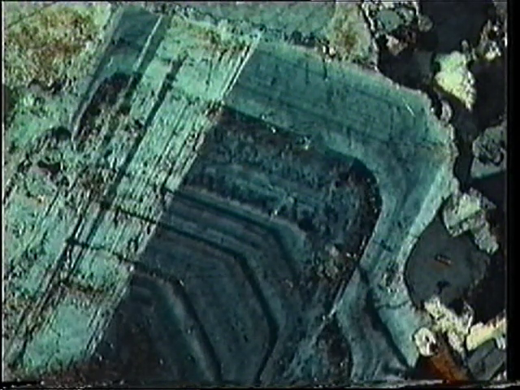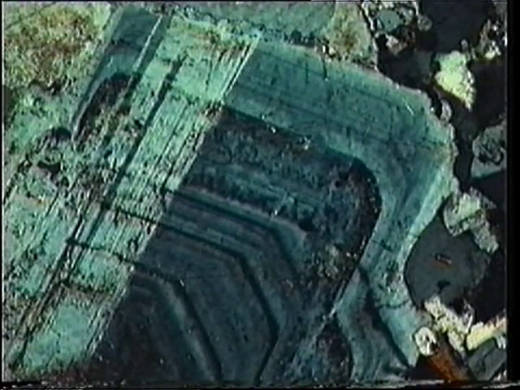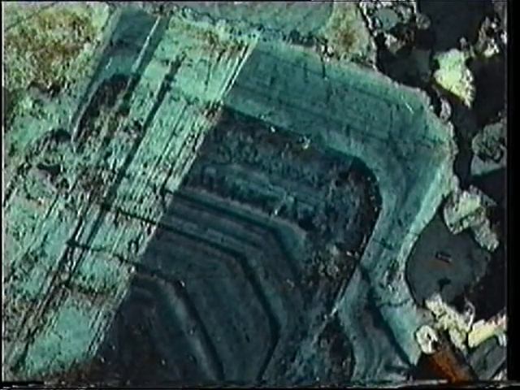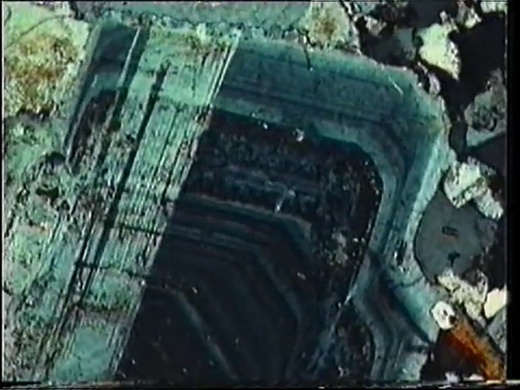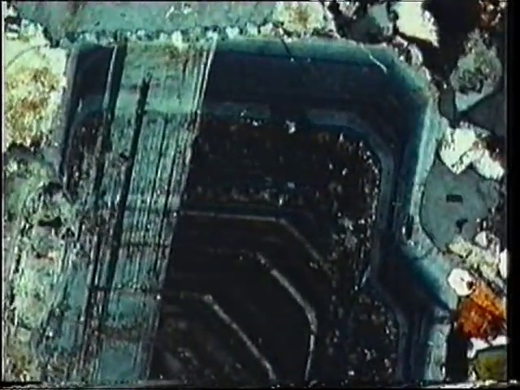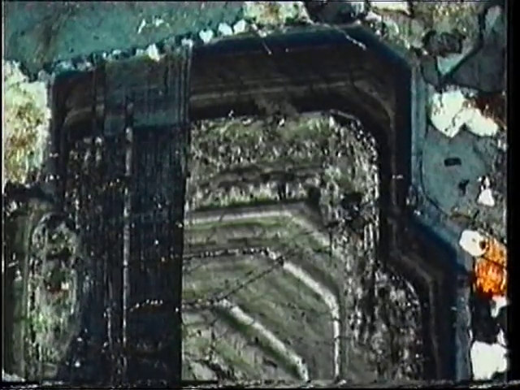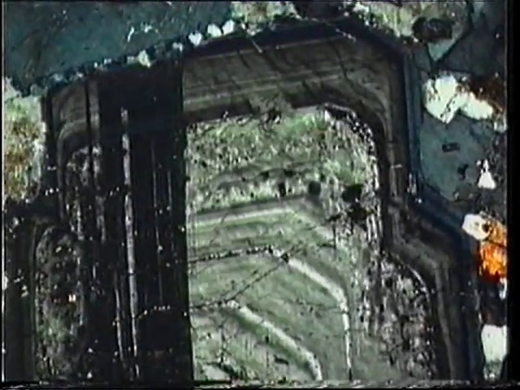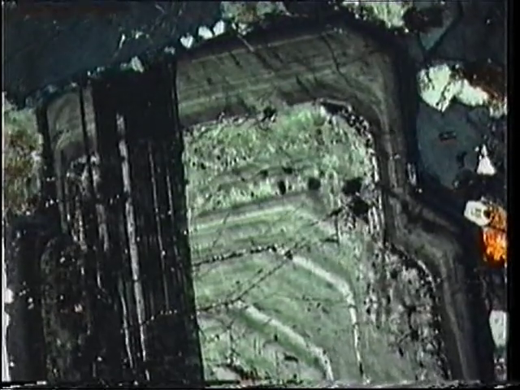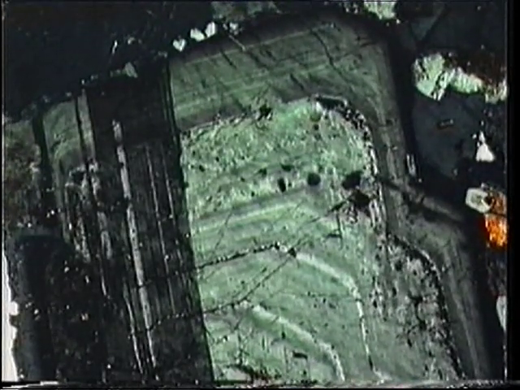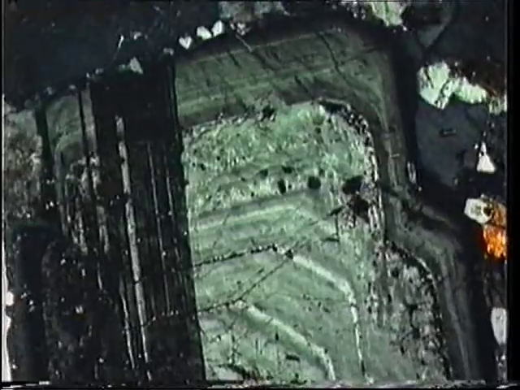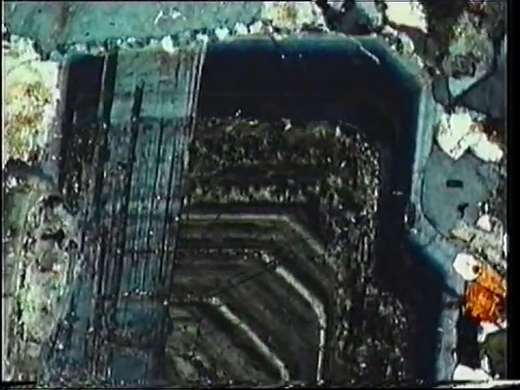Plagioclase composition can also oscillate rapidly, resulting in sharply defined concentric zones which mark the former positions of crystal faces. Normal zoning is also present here. Notice how the extinction angle changes progressively from the core to the rim. Oscillatory and normal zoning are common in igneous rocks.